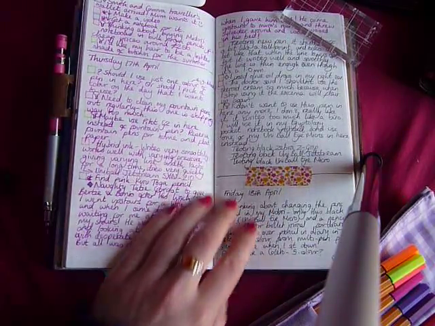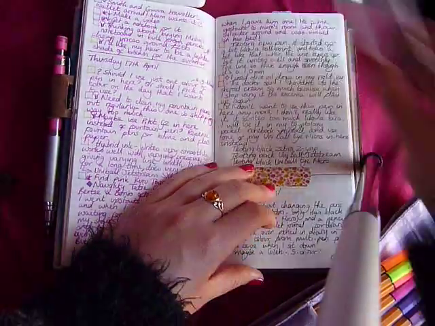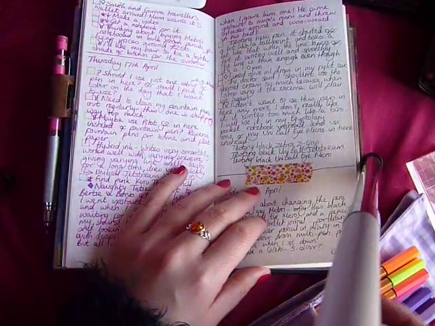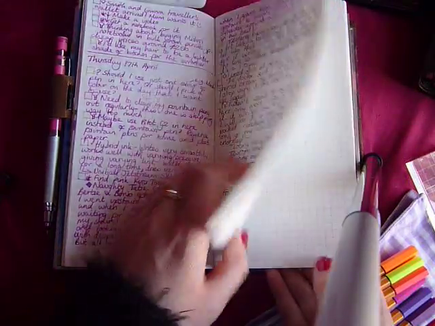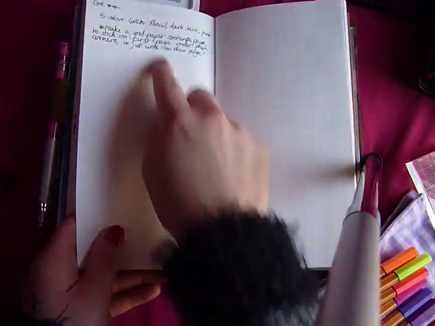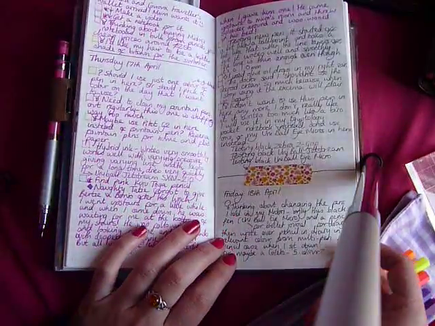So here's today's. I've only got a couple of bits. I've got this holding down the page because it likes to kind of flop open. In between I've got a shopping list and a birthday wish list, so we'll just ignore them. Here's what I've written today, not a lot.